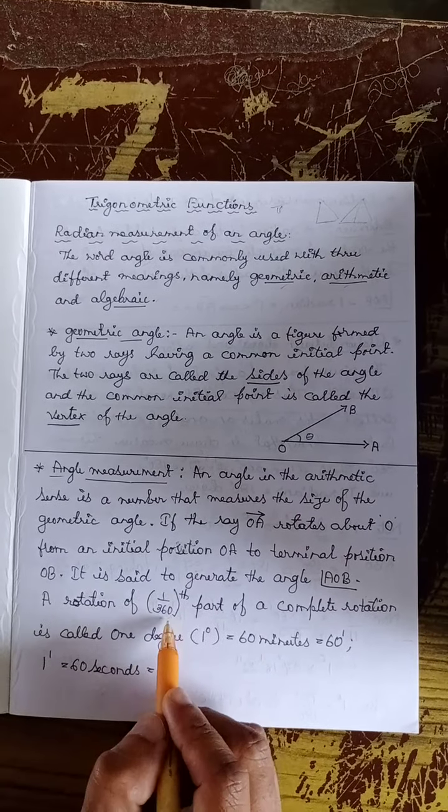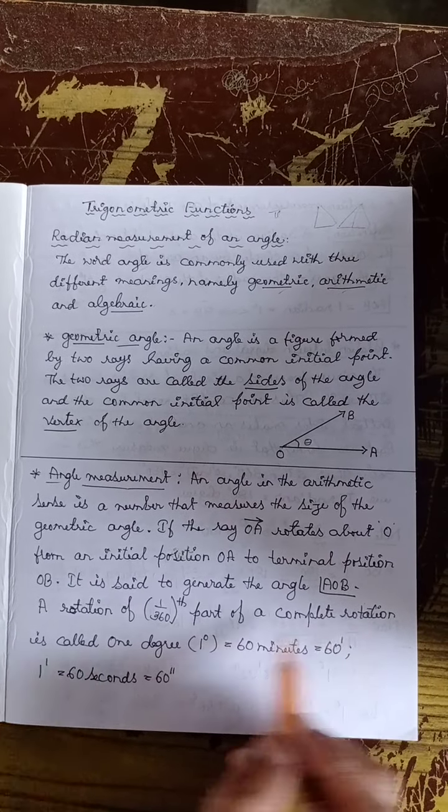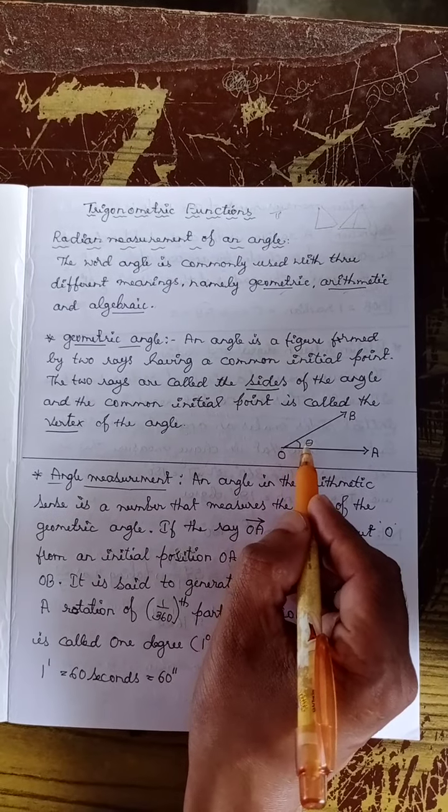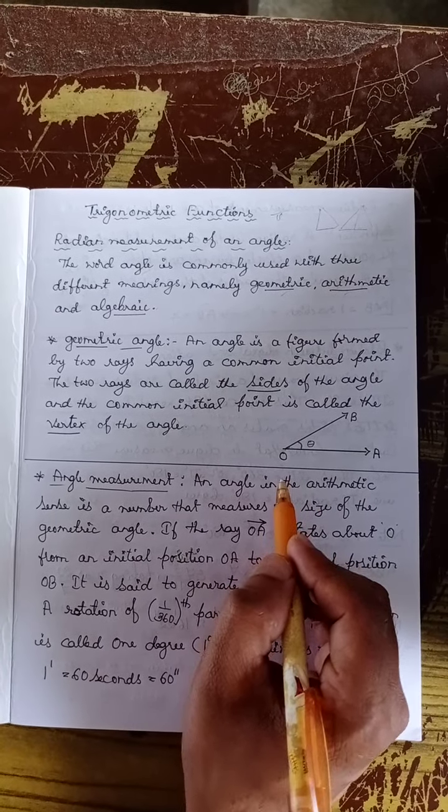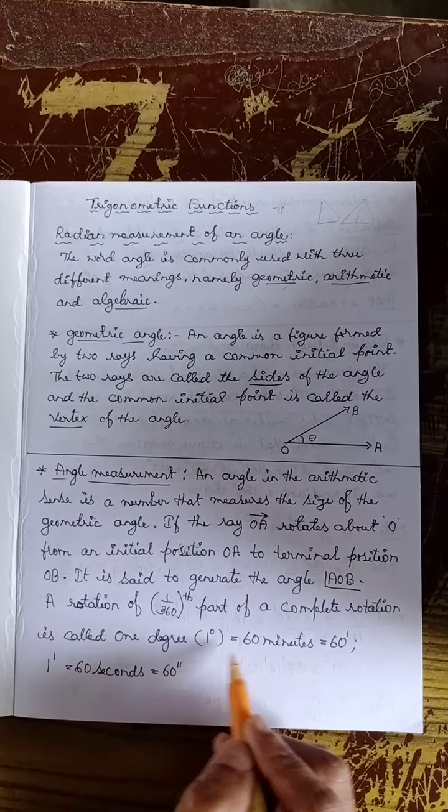So a rotation of 1/360th part of the complete rotation is called 1 degree. Here it is called 1 degree. One degree is what? 60 minutes.